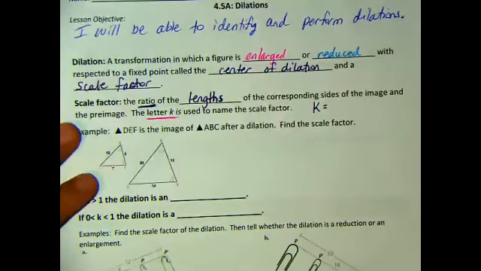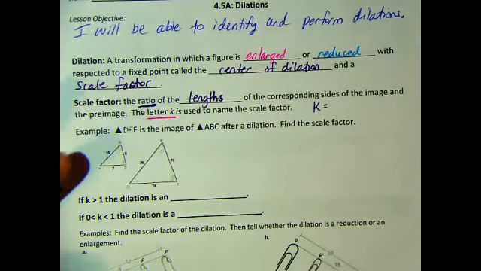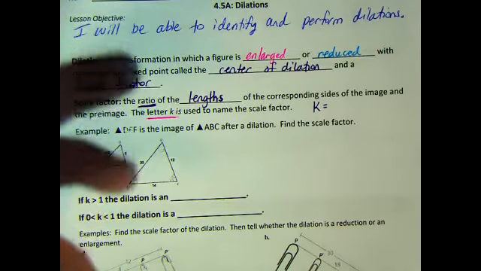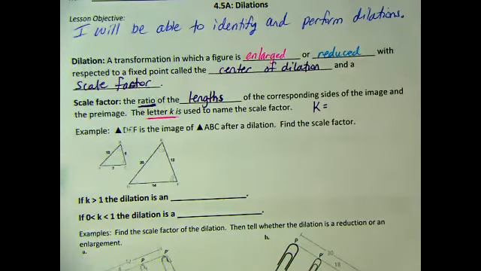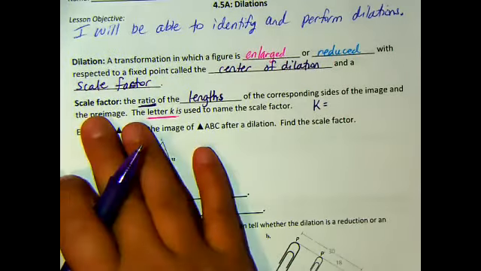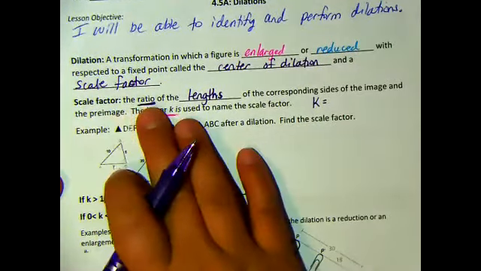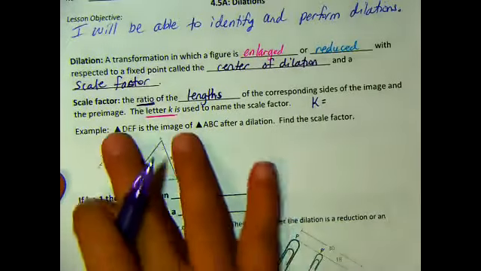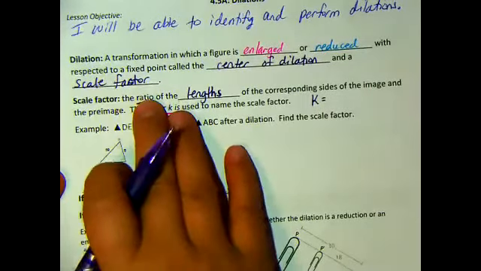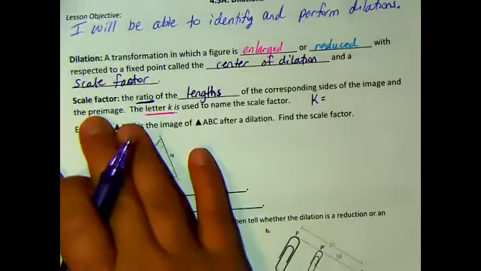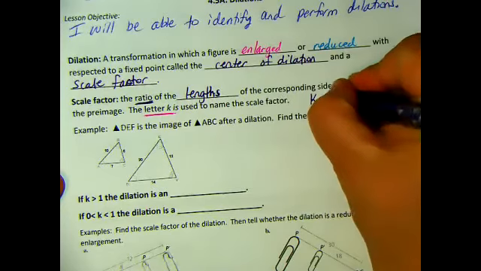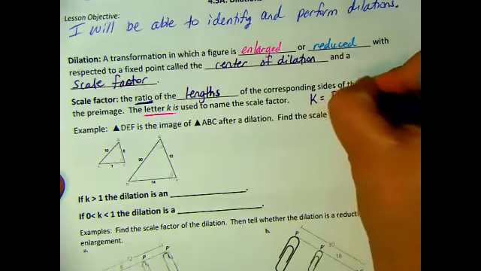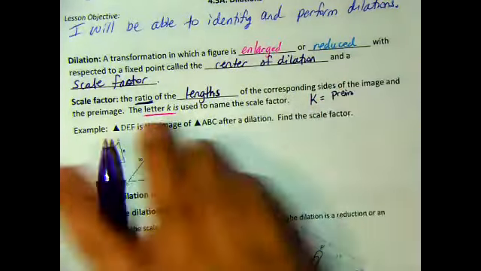Okay, yes, absolutely. Ratio is pretty much like a fraction, or it's a comparison of numbers that you can then simplify. So with the scale factor, our ratio is found in a specific way. We want to find the ratio of the image and the pre-image. So what we do is we take the pre-image information, not pre-image, I'm sorry.